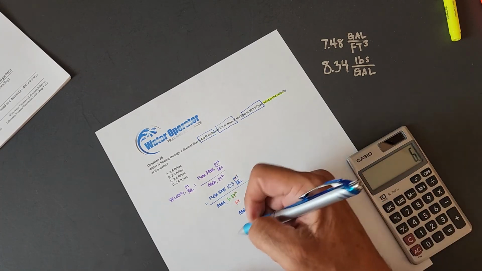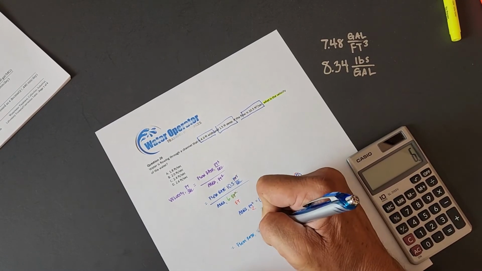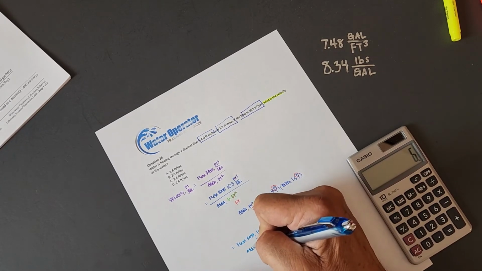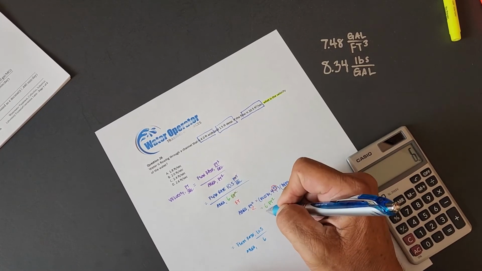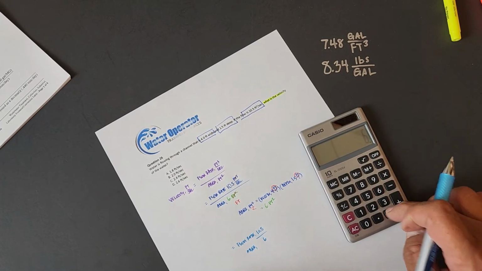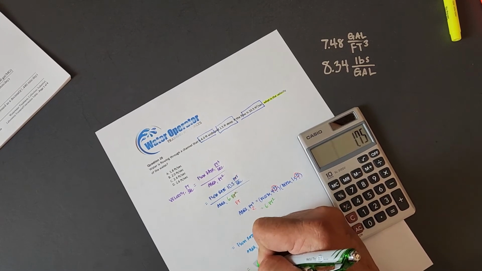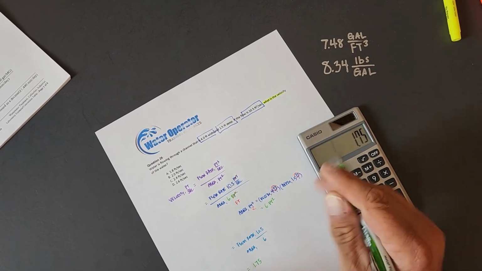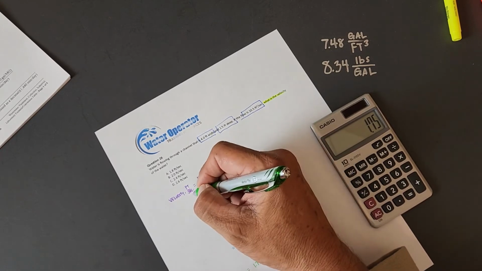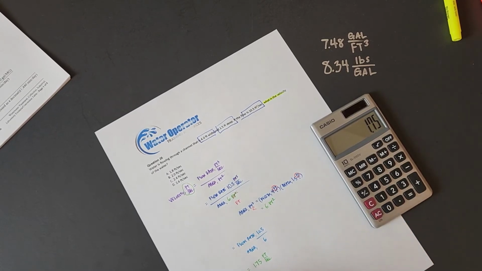So let's take flow rate 10.5 divided by area 6, and that will give us 1.75 feet per second. How do I know that?